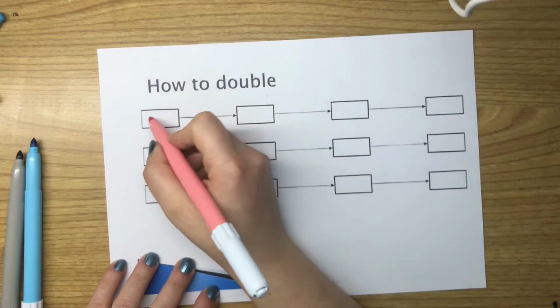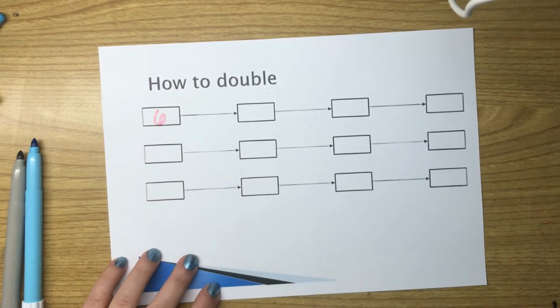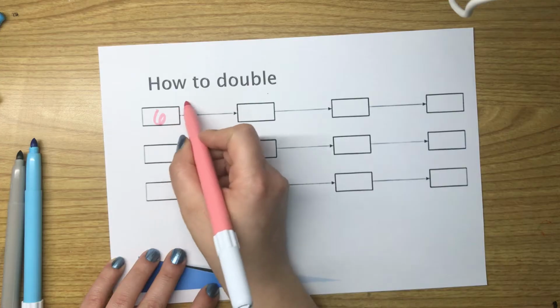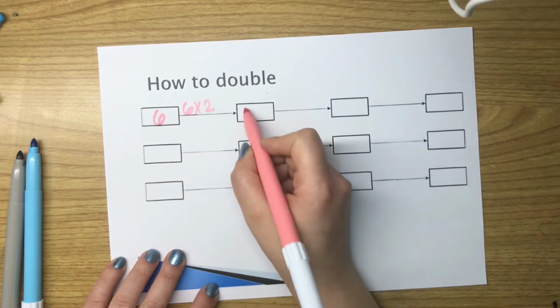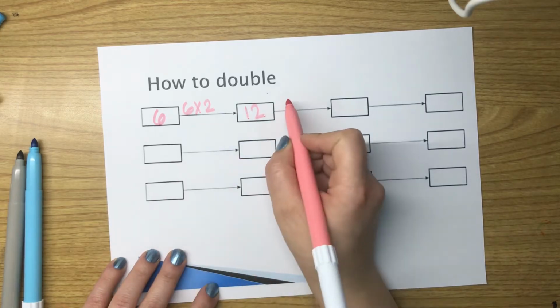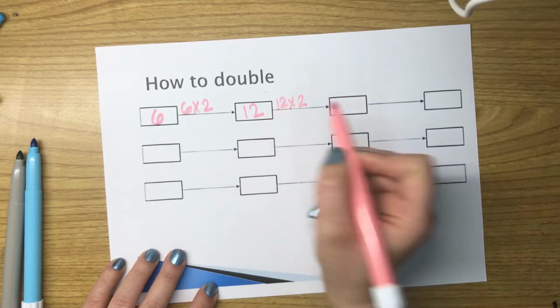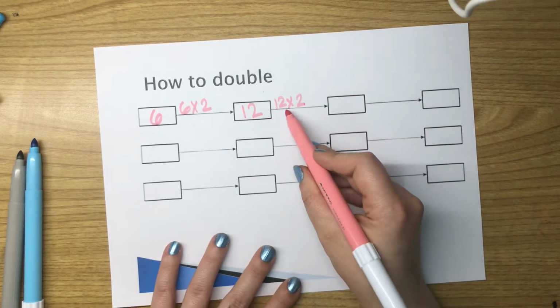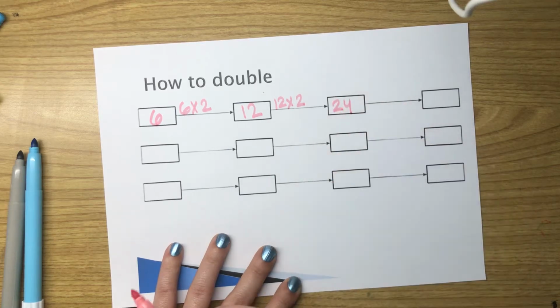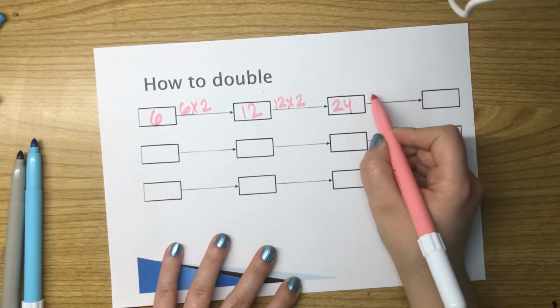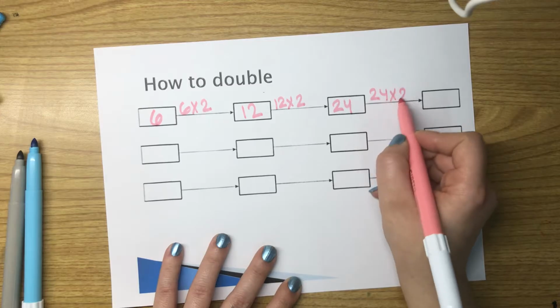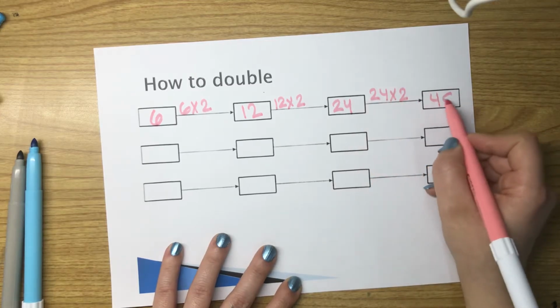Okay, what is the double of 6? Doubling of 6, that means 6 times 2 equals 12. What is the double of 12? That means 12 times 2 equals 24. What is the double of 24? That means 24 times 2 equals 48.